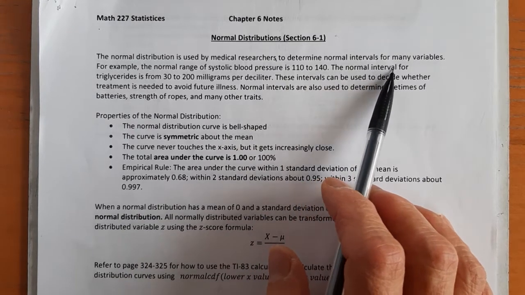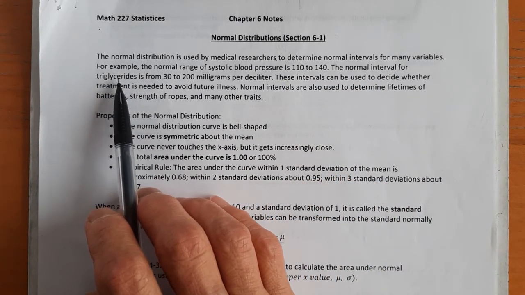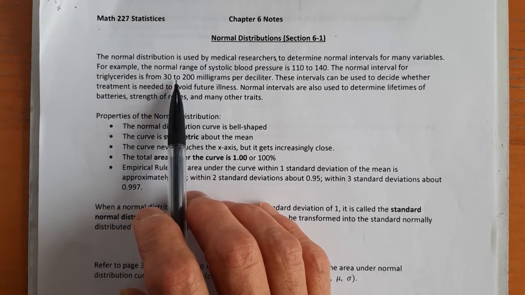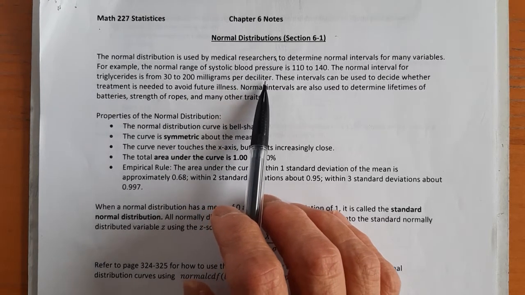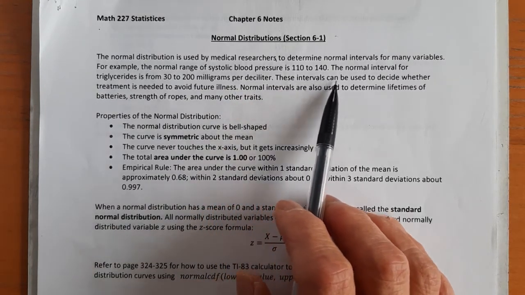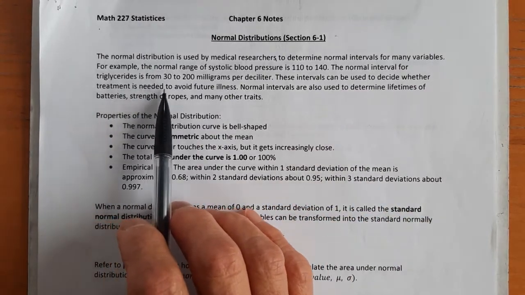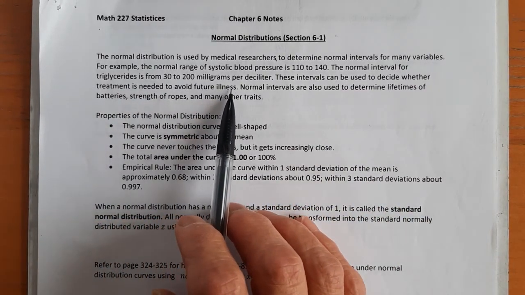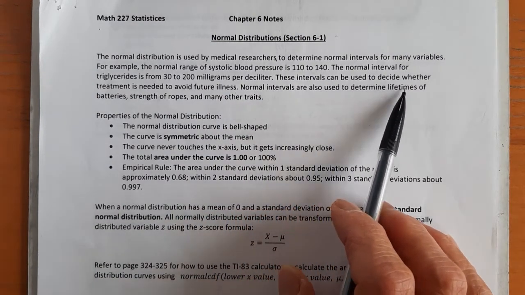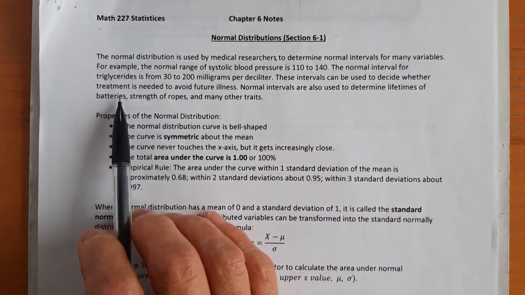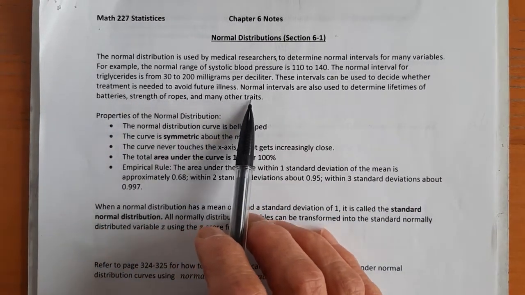The normal interval for triglycerides is from 30 to 200 milligrams per deciliter, and these intervals can be used to decide whether treatment is needed to avoid future illness. Normal intervals are also used to determine lifetimes of batteries, strength of ropes, and many other traits.